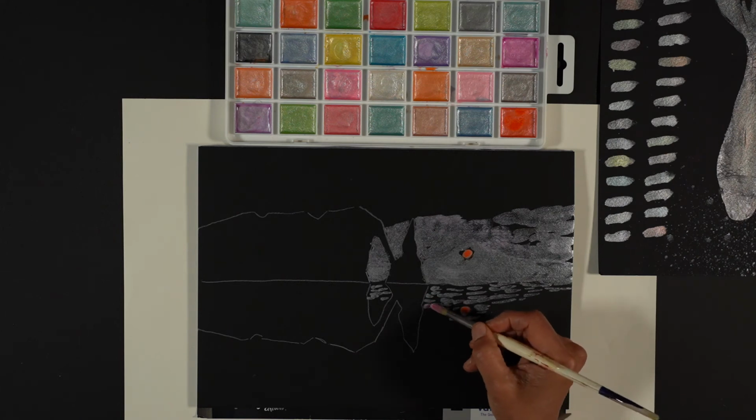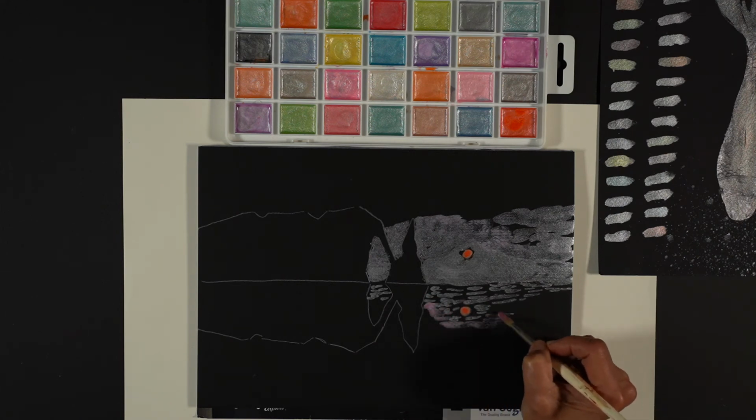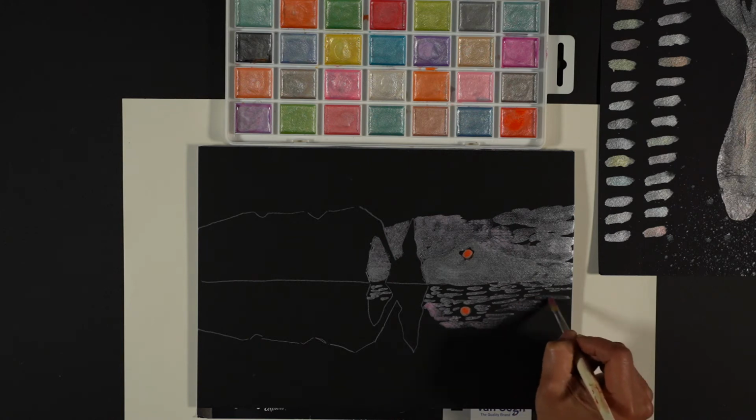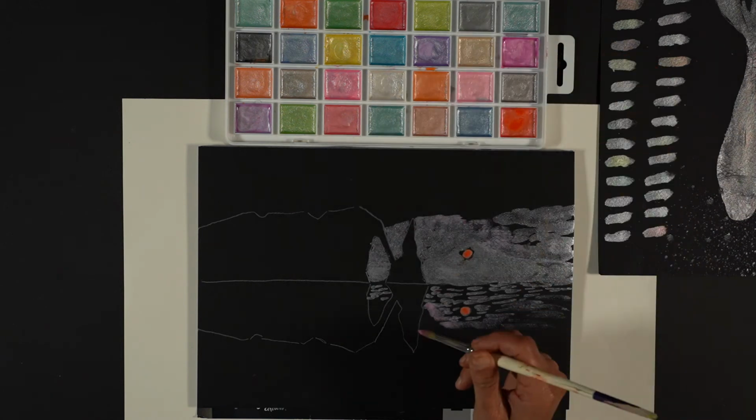And again, when you paint the water, you can paint some thick lines and some skinny lines, and that will give you the reflection of movement in the water.